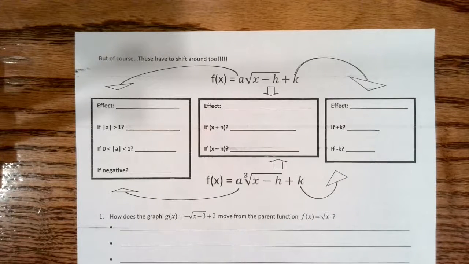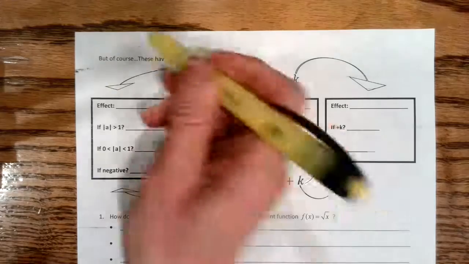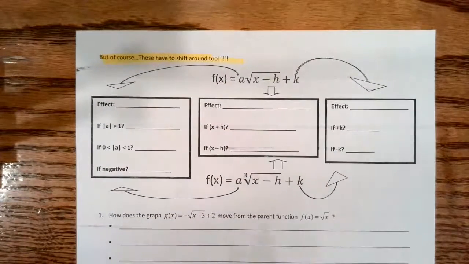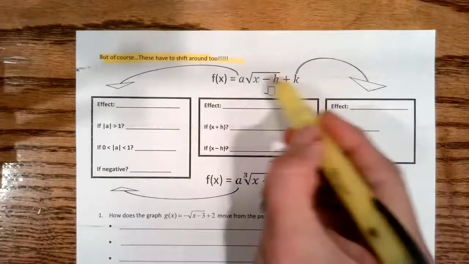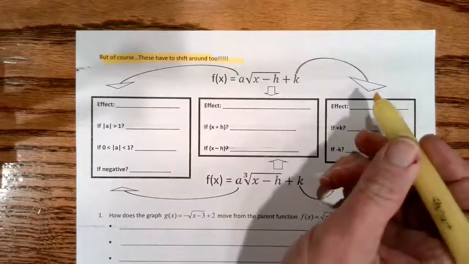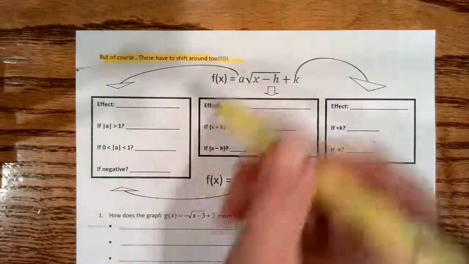So moving on to our next page, of course, we're going to shift these around too. Let's remind ourselves of the different features of each of our function equations and what things do. Let's first talk about our A.